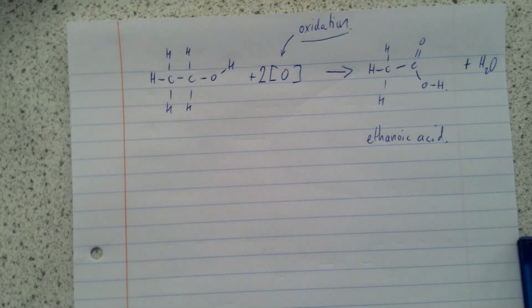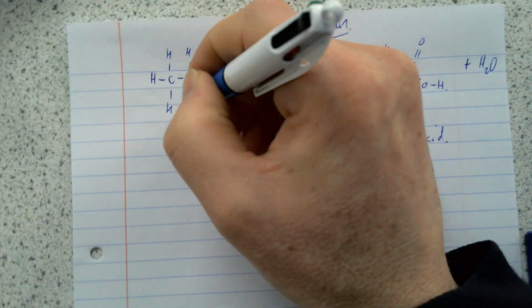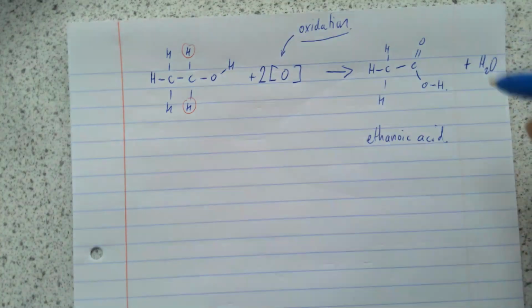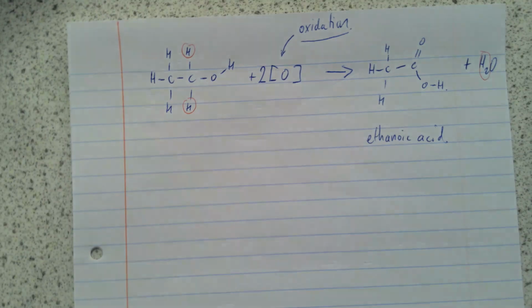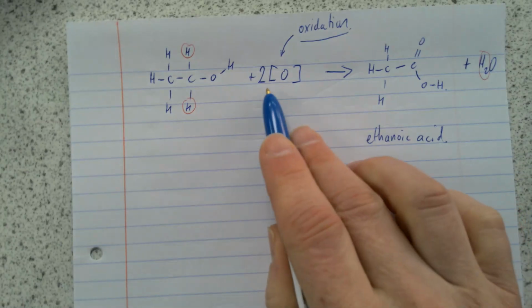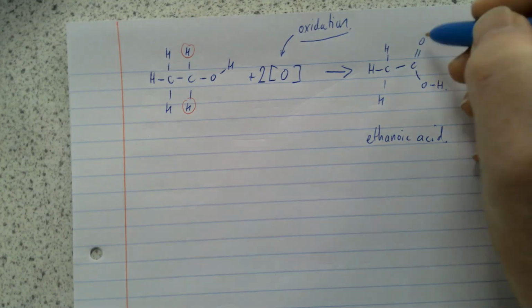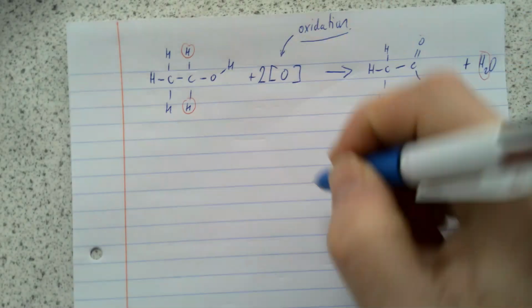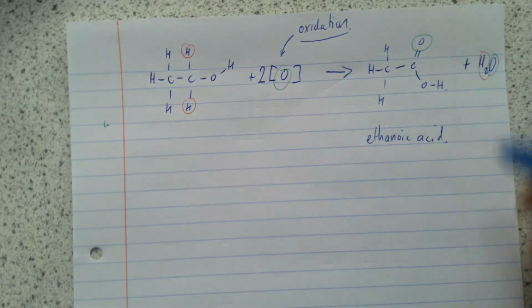So what's happened there is that these two hydrogens, this one and this one, have ended up making water using one of the oxygens, okay? And the other oxygen has ended up here. So of the two oxygens that have been added, one's here and the other one's here. So you can see what's gone on there, right? So ethanoic acid plus water.